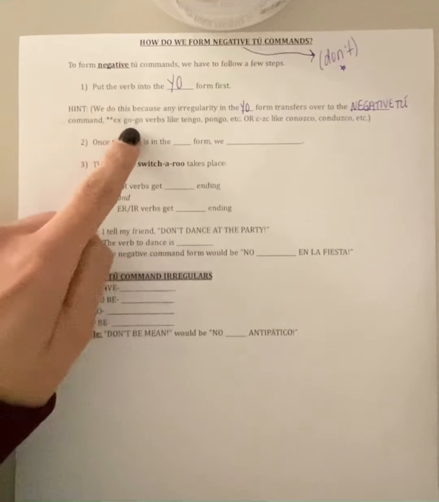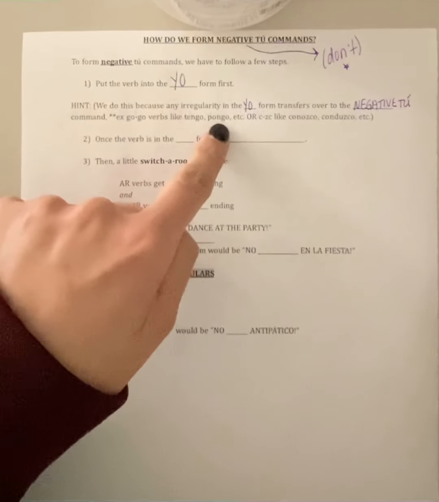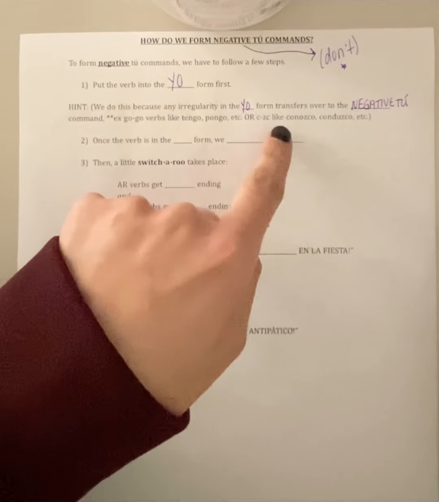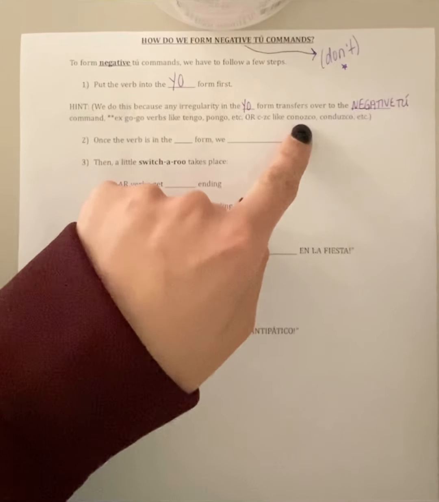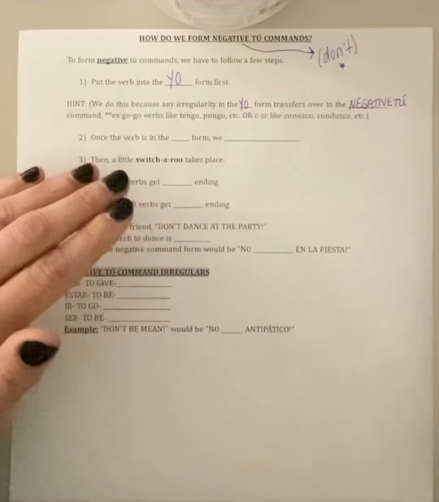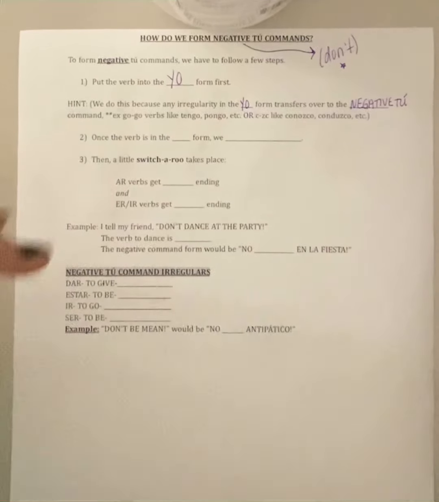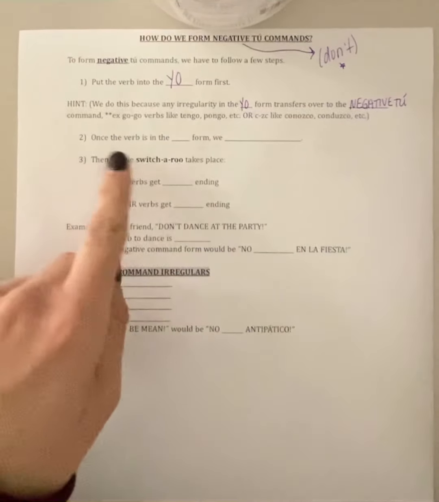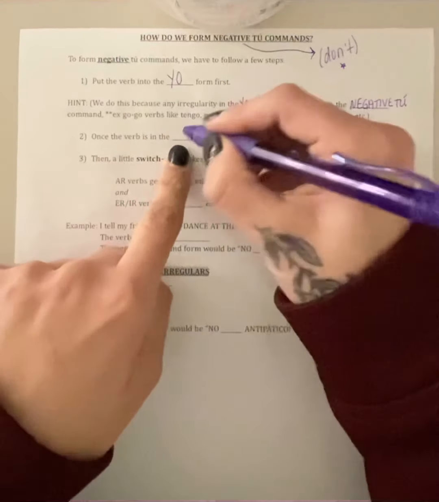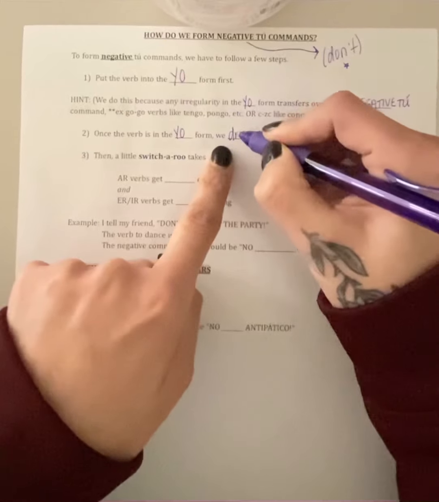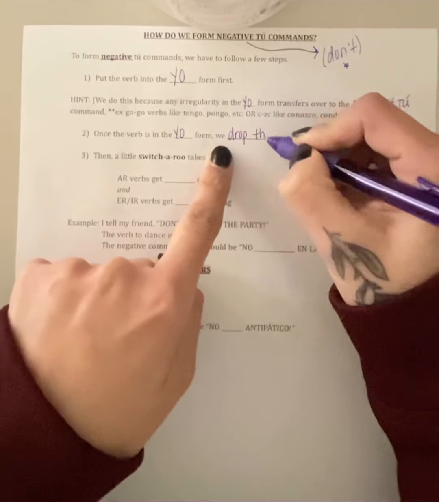Example, go-go verbs like tengo or pongo, etc. Or verbs that are C to ZC, like the verb conocer is conozco, conducir, conduzco. Any irregularity in the yo form, we have to keep when giving a command in the negative tú form. Okay? So once the verb is in the yo form, we then drop the O.